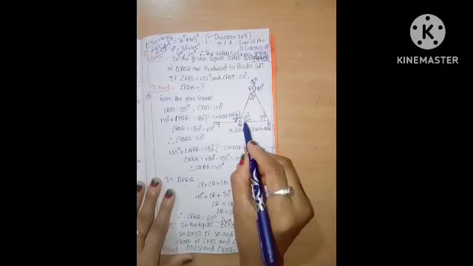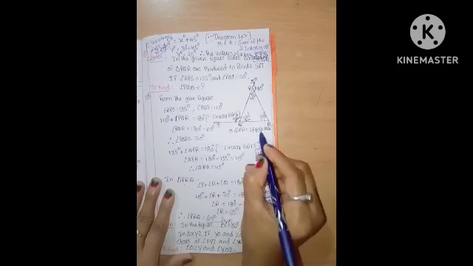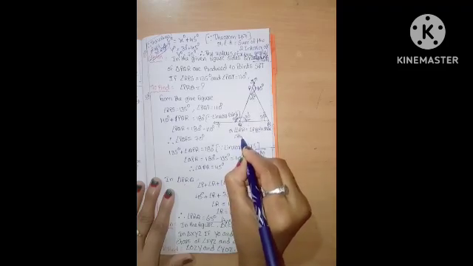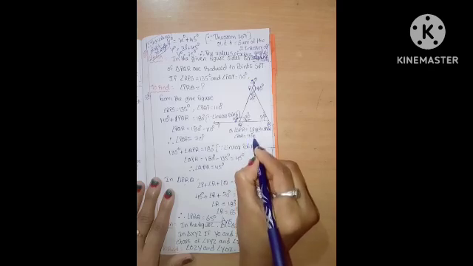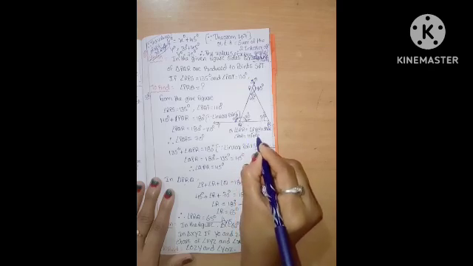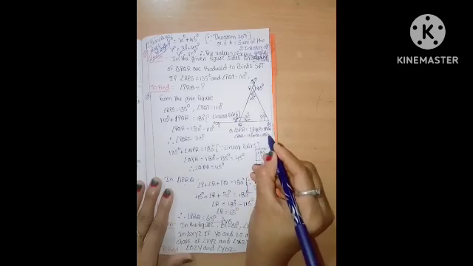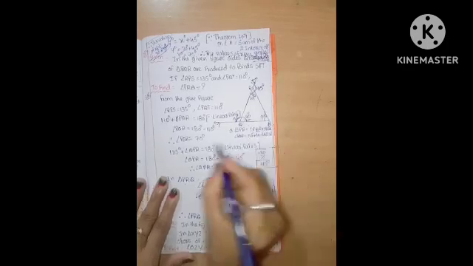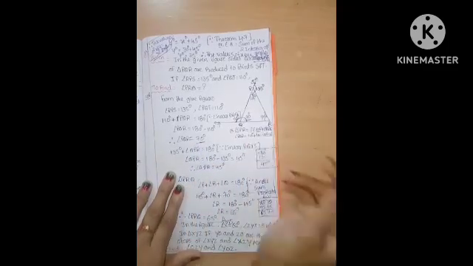This is a linear pair, the sum of these two angles. So first you have to calculate the angle PQR. It is 110 degrees plus angle Q is equal to 180 degrees. Using that property here, we already got it. This angle is 70 degrees.